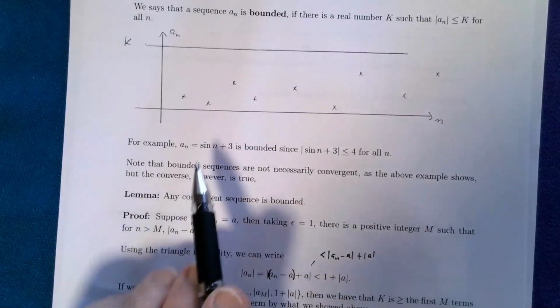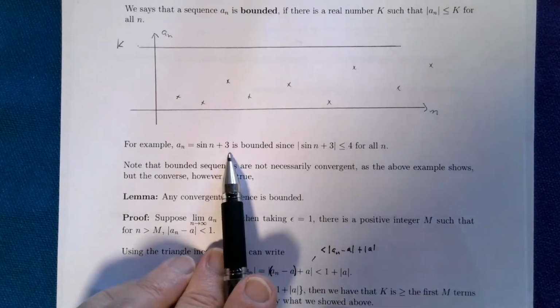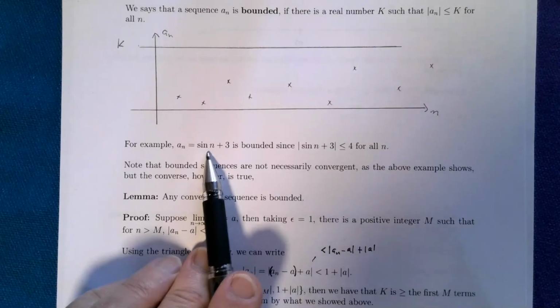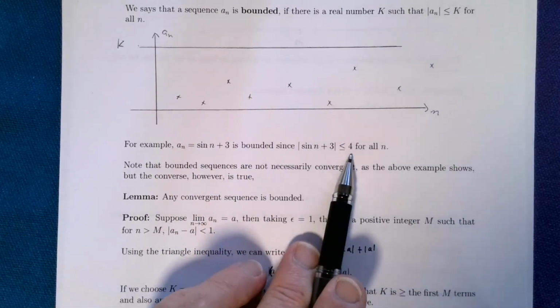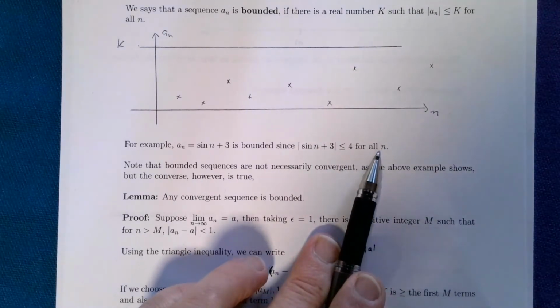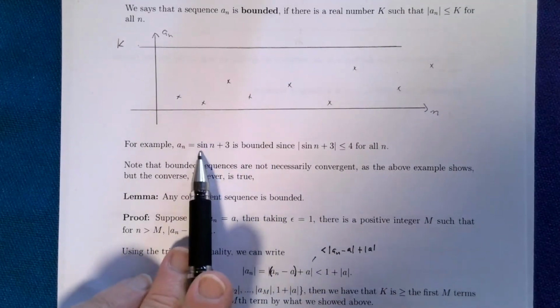Now, an example of a bounded sequence is sine n plus 3. It is bounded, because the biggest sine can be is 1. So if I take the absolute value of sine n plus 3, the biggest that can be is 4. So this is less than or equal to 4 for all n. So this is a bounded sequence. Now, by the way, this doesn't converge.